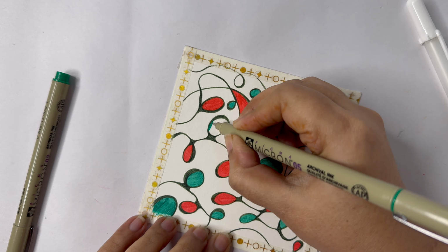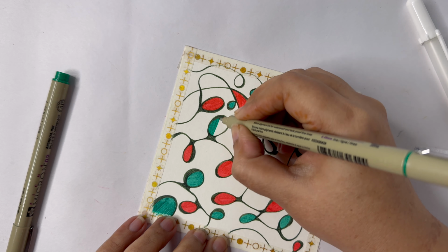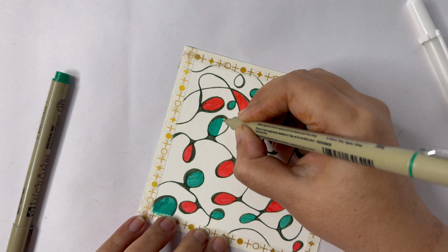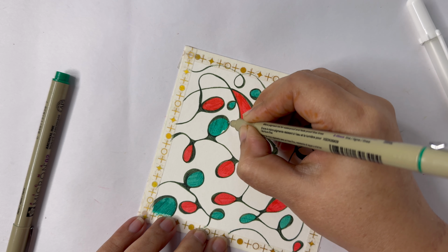Once those roundings were done at the connecting points and once I had added that partial line weight to the teardrop sections, then I went back in with my red pen as well as my light green pen and started to color them out.